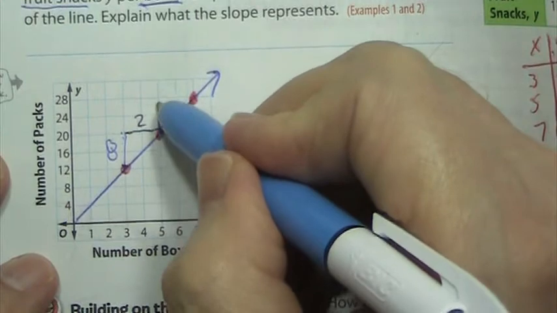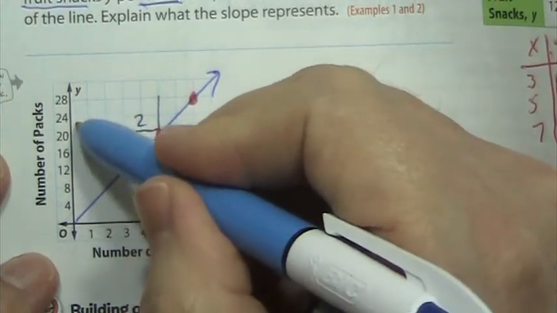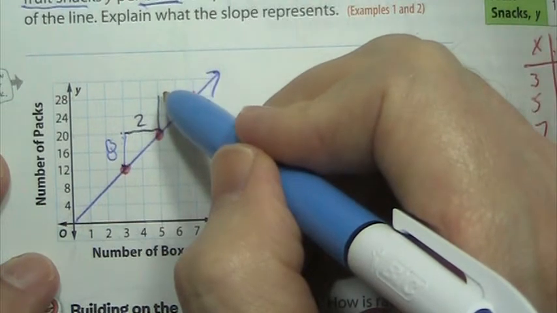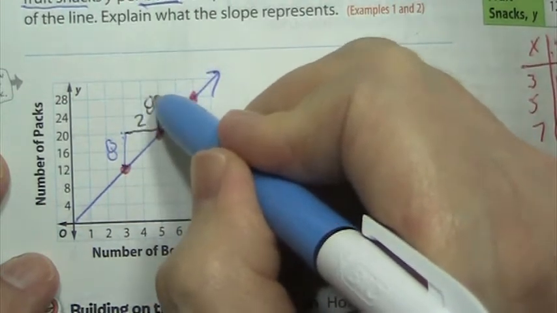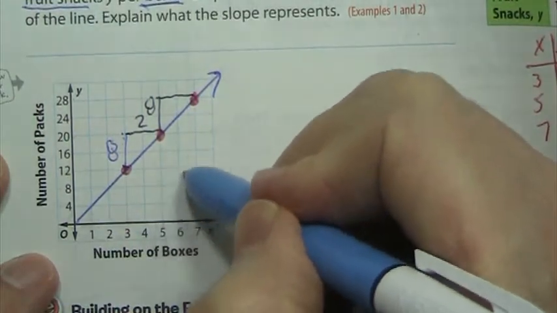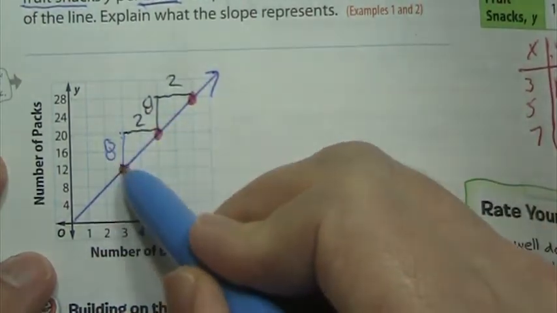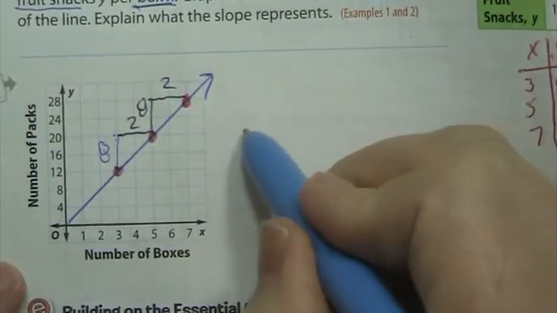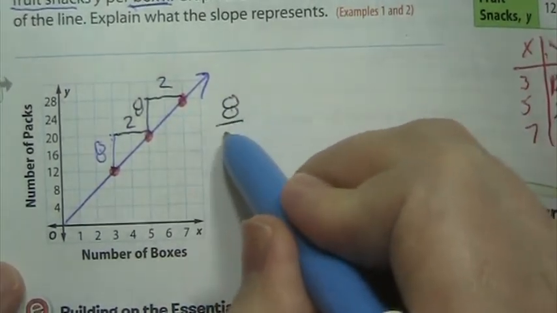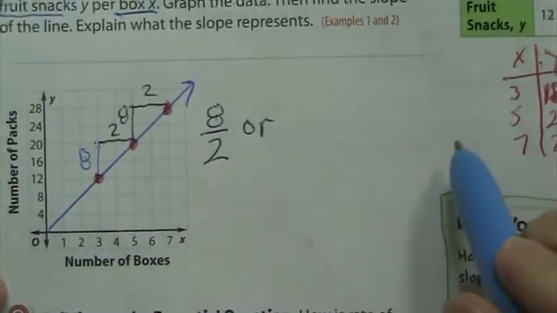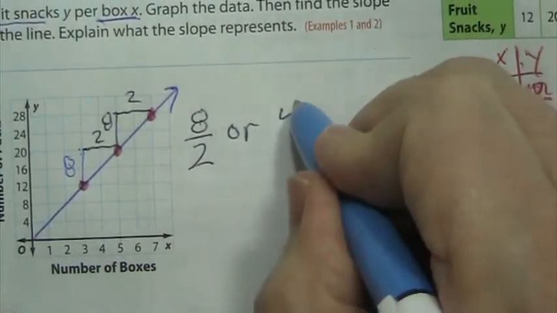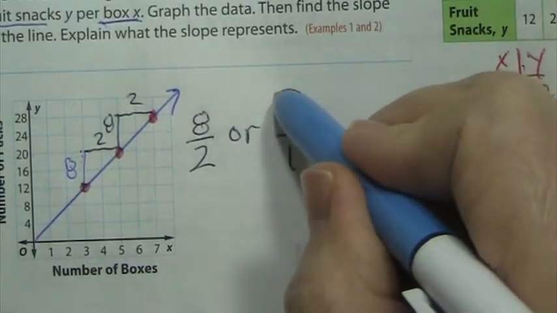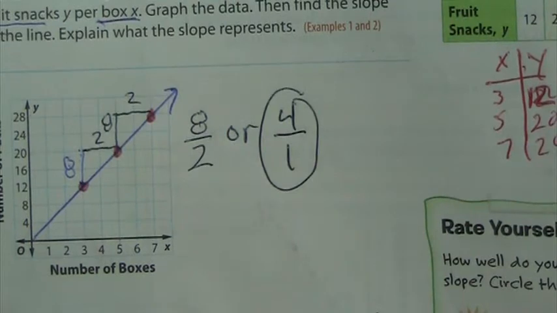If you look at this, 20 to 28 is 8. And then going sideways, it's only going over 2. You see that? The rise is 8 and sideways is 2. So it's going to be 8 over 2, or you could say 4 over 1. Okay, that's the slope, 4 over 1.